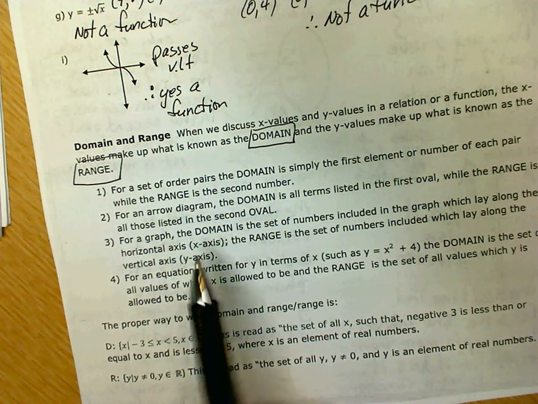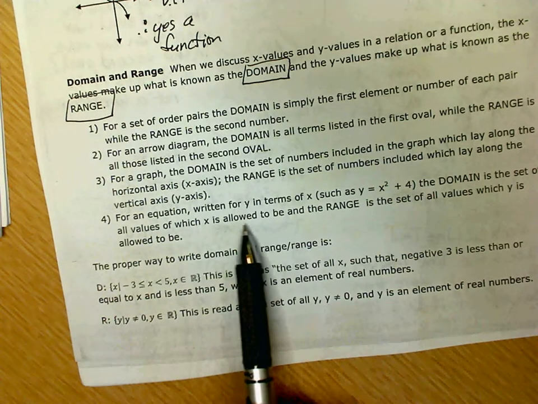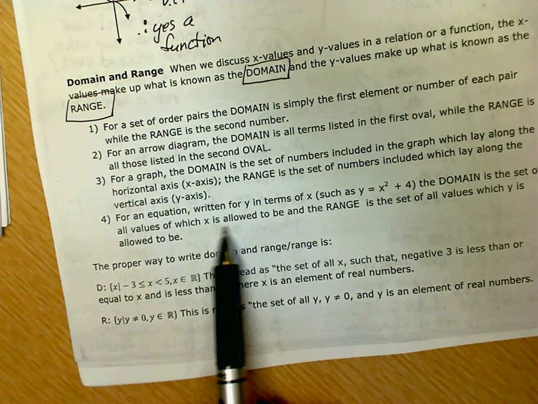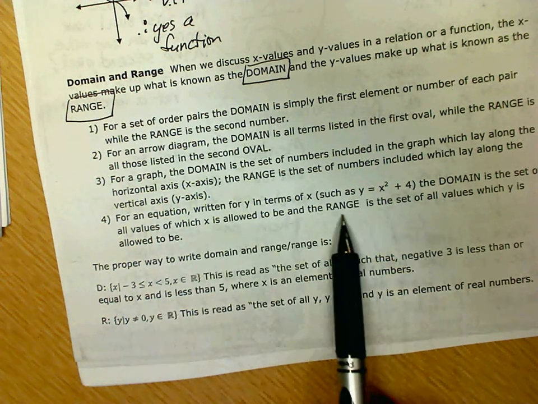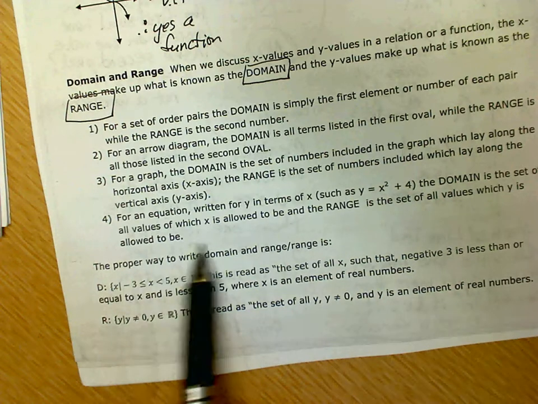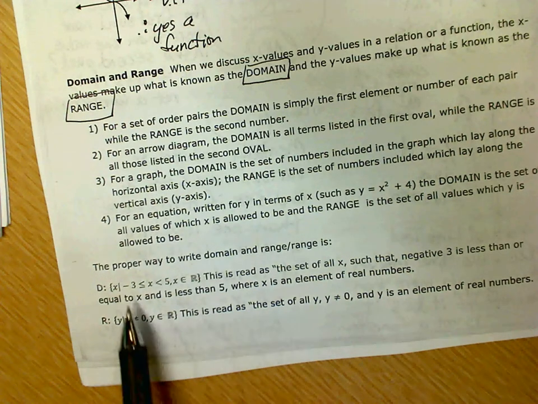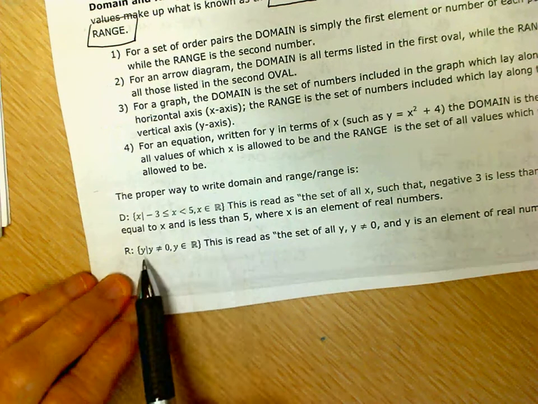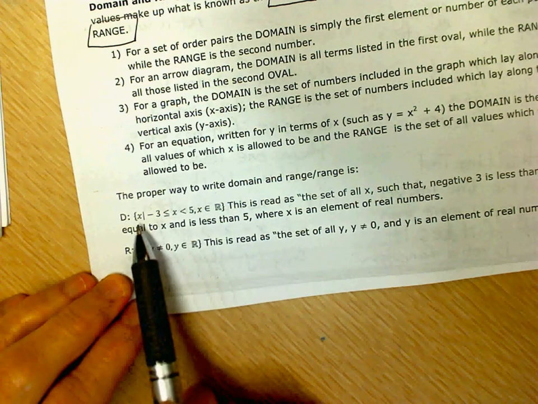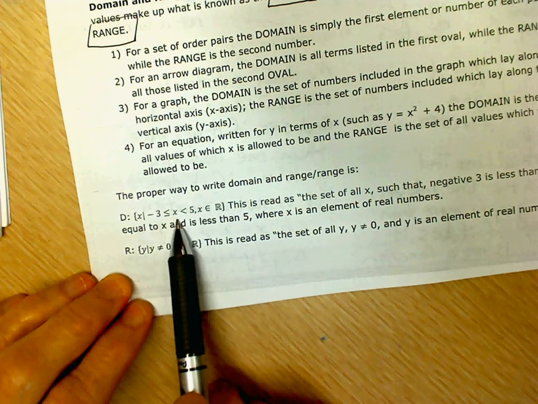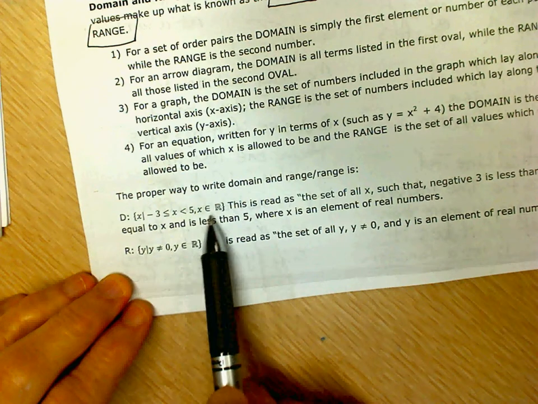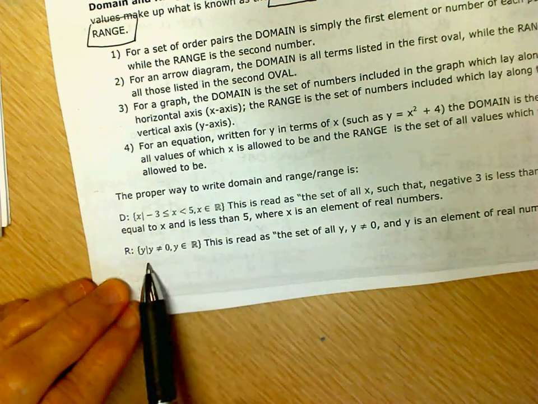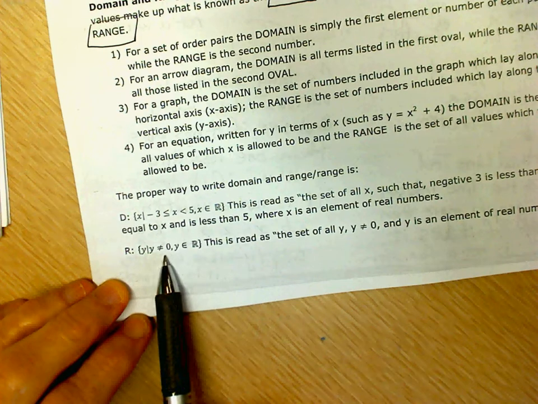For an equation, domain is the set of all x values that x is allowed to be. Range is the set of all values for which y is allowed to be. And this is the proper notation, okay? You have to write it just like this. X such that negative 3 is less than or equal to x is less than 5. X is an element of real numbers. Y is similar. Y can be anything but 0. Y is an element of real numbers.